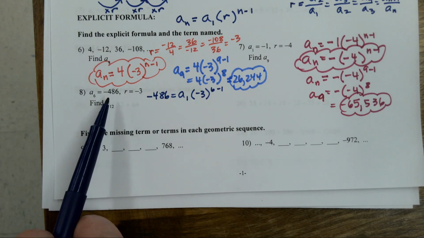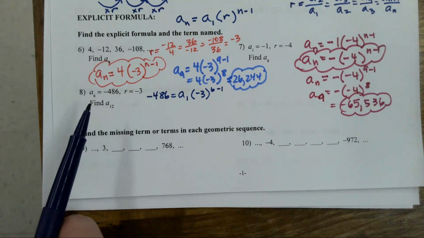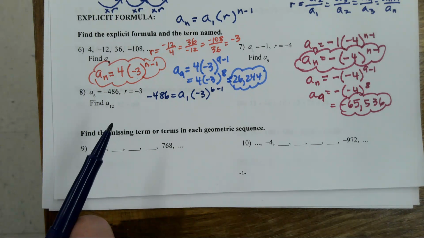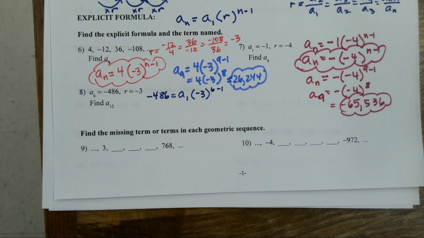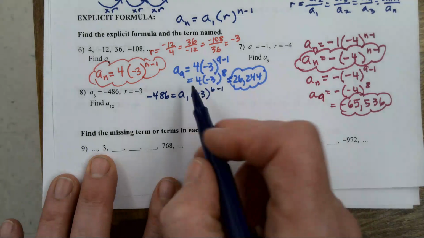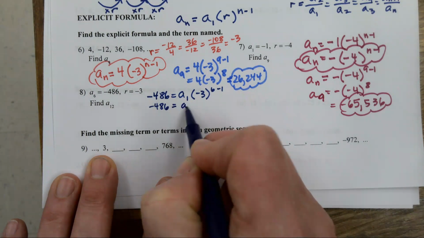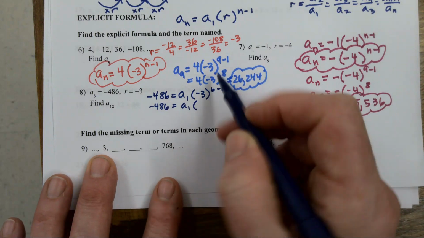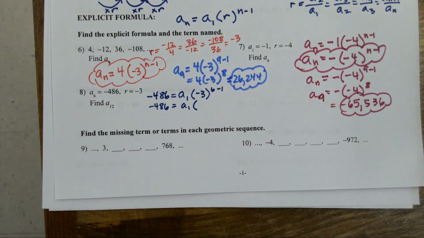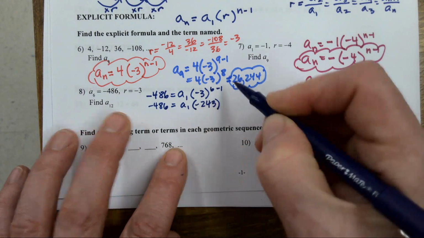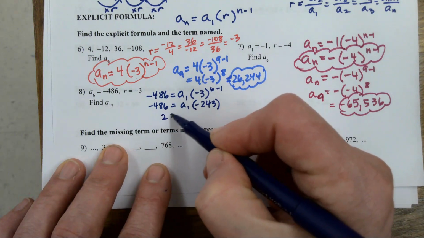You can set up that sequence and just keep dividing by negative 3, divide by negative 3, divide by negative 3, divide by negative 3. Fine, if that works best for you. Sometimes it's putsy and sometimes we count wrong, so I don't recommend that way. This is negative 486 is equal to a sub 1 times whatever negative 3 to the 5th power is. Make sure you get those parentheses, negative 243. So that means 2 is equal to a sub 1.